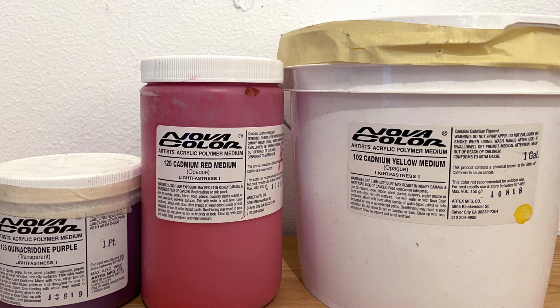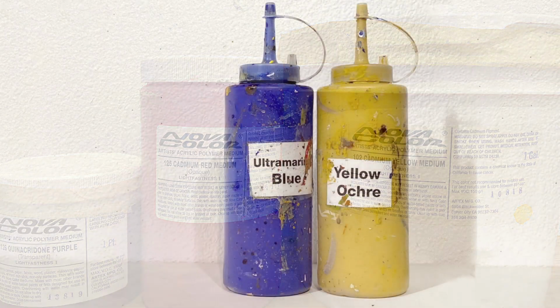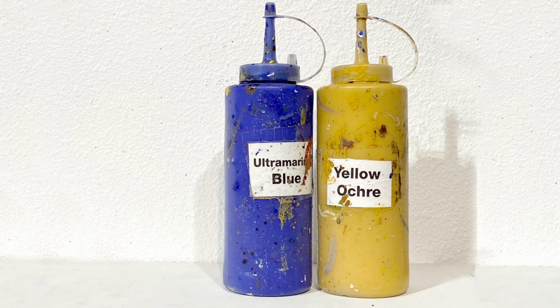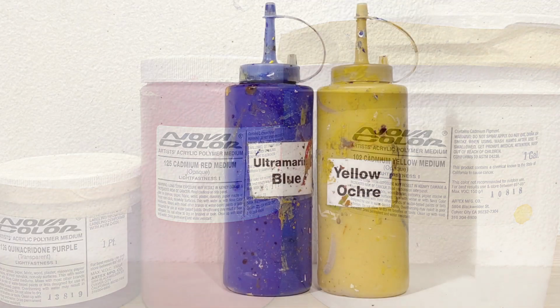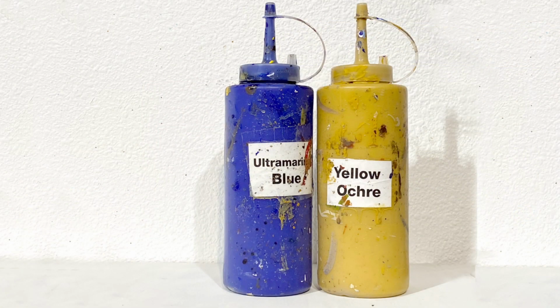I pour the paint into squeeze plastic bottles from the paint container for daily use. After pouring the paint into the squeeze bottle, it's important to close the lid of the paint container so the paint does not lose any moisture. To ensure the moisture does not escape from the container, I put masking tape around the lid until the next pouring. The squeeze bottle I use is the same kind of squeeze bottle used for ketchups and mustards.